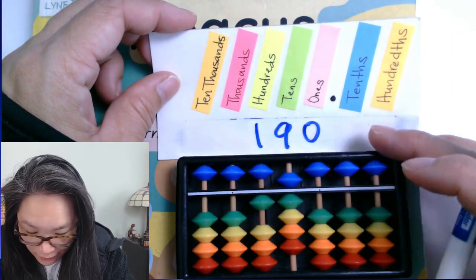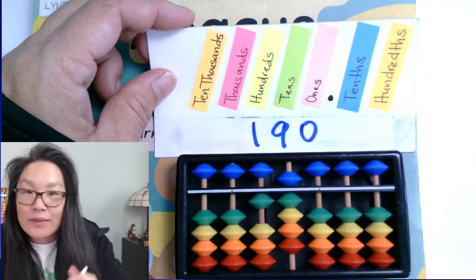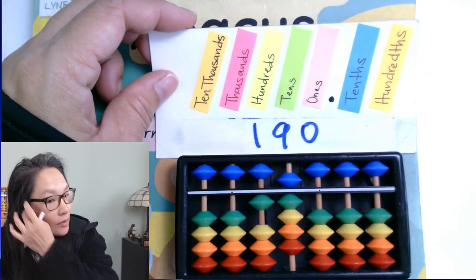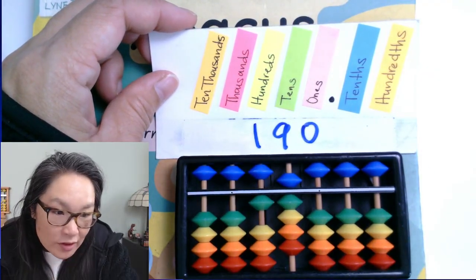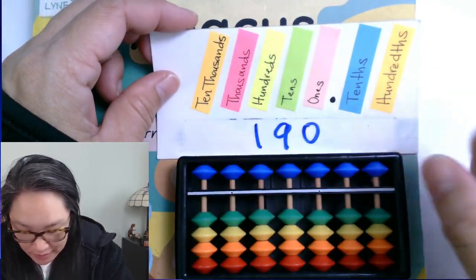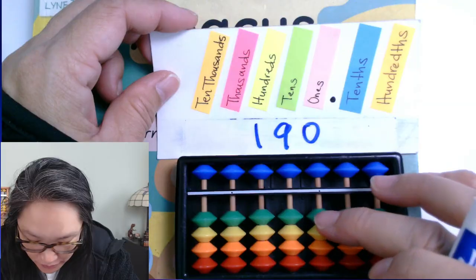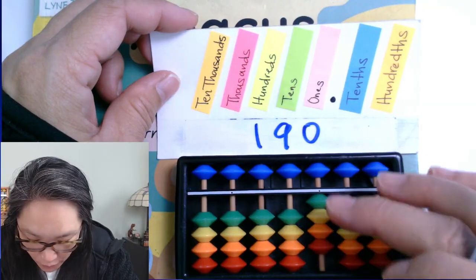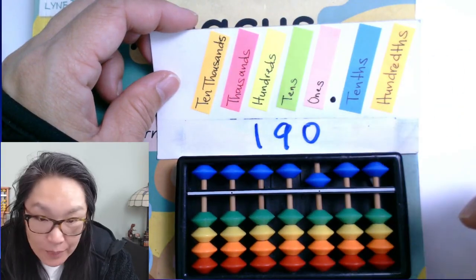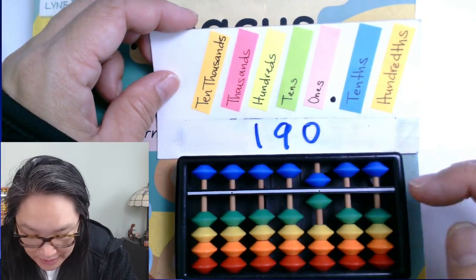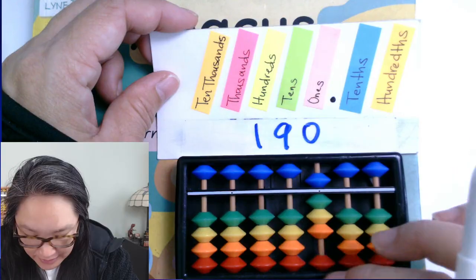So that's the difference. It works exactly the same as how we write. So, miracles and money, we know how to count. 1, 2, 3, 4, and then this is 5. All the top beads have a value of 5. And then we have 6, 7, 8, 9.